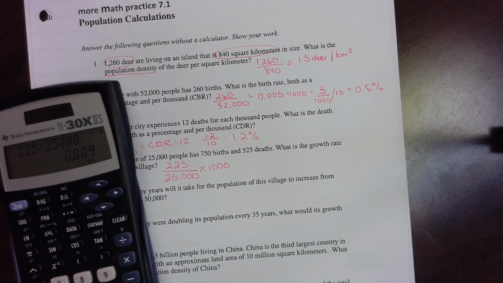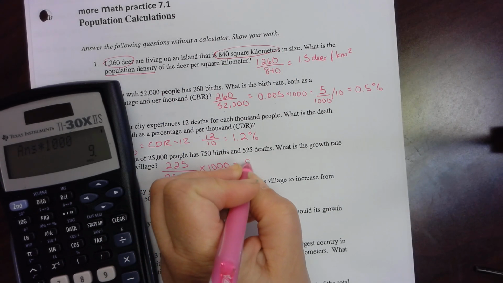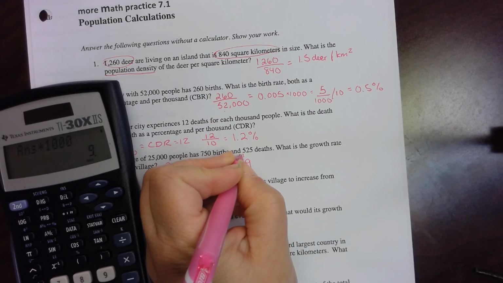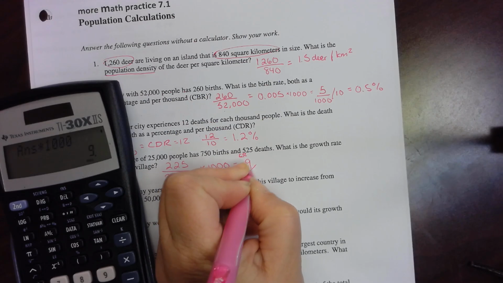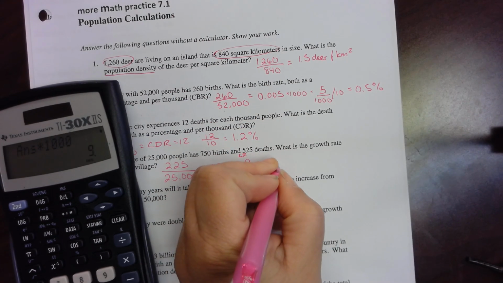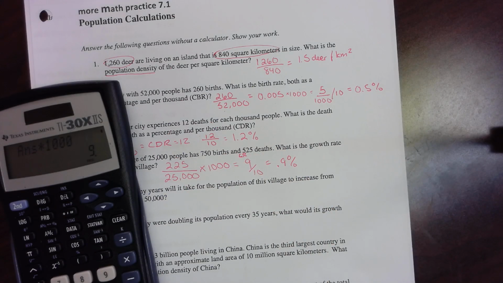So I have 0.009 times 1,000, which means that's my crude change rate. I'm going to take that and divide it by 10 to get to my percent. So 9 divided by 10 is 0.9%.